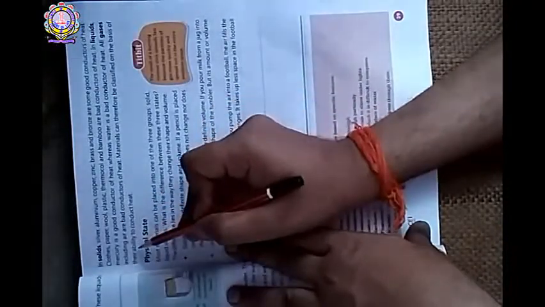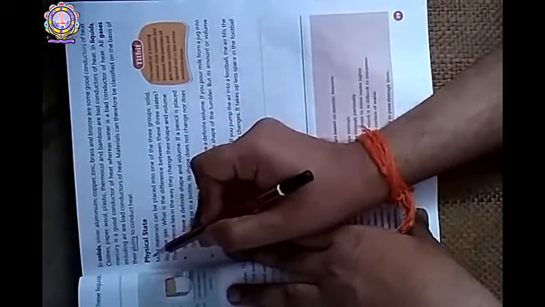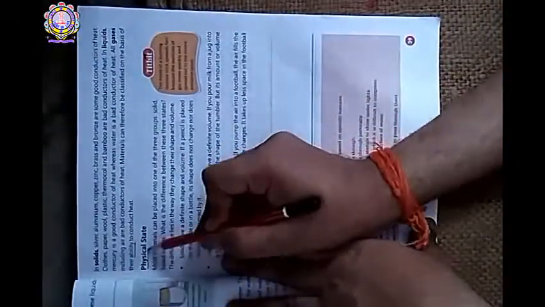Now underline this word, ability. One word is given, physical state.